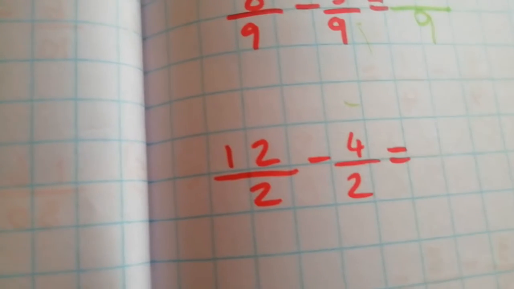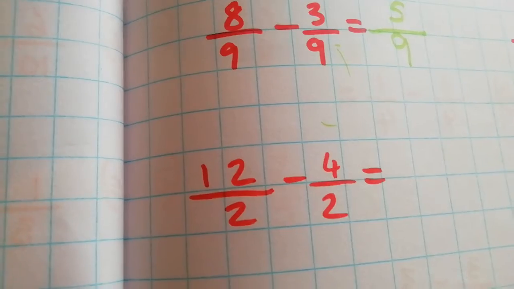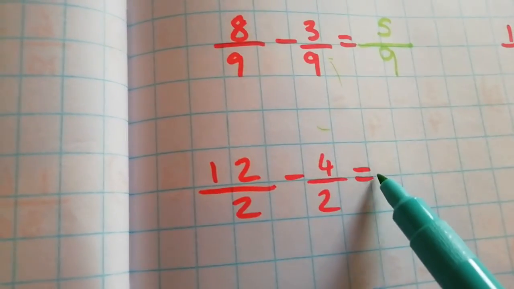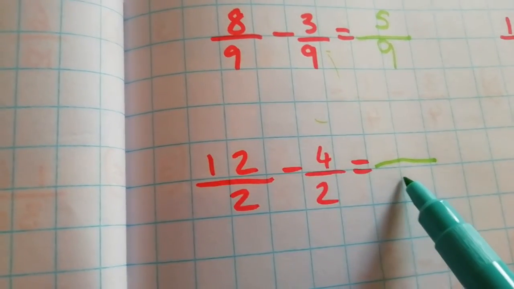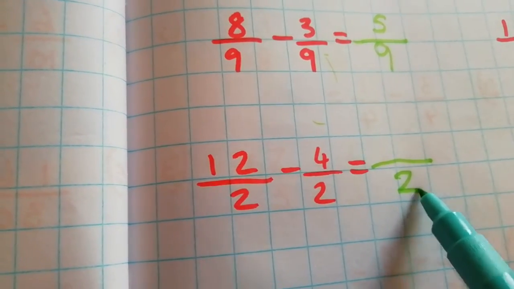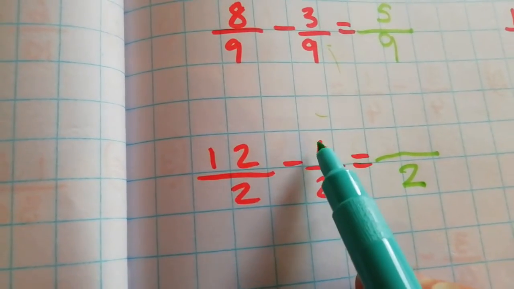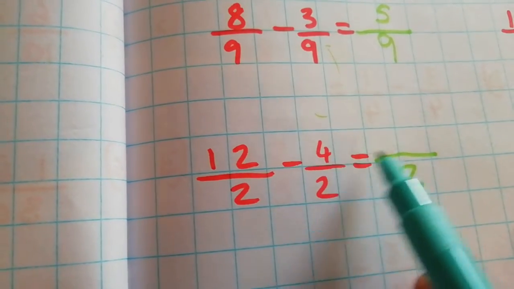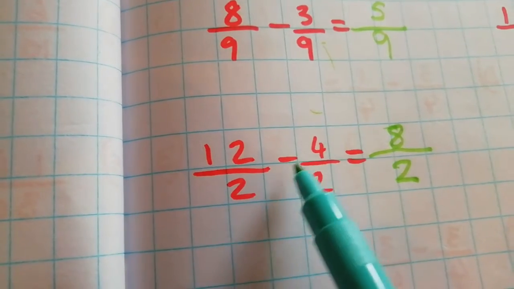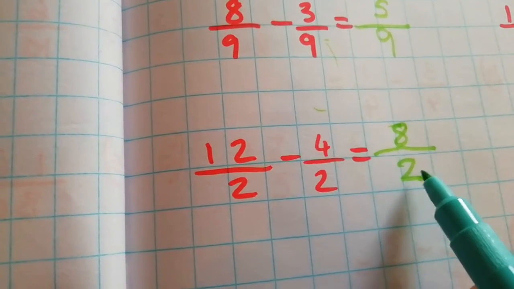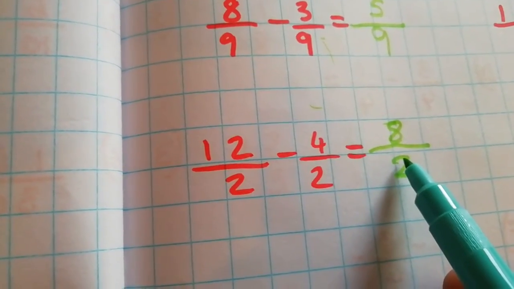Year 4s. You could pause the video now and have a go at this one on your own. Welcome back. Some good thinking there. We've got the same denominator on the bottom. Look at that. We're talking halves. So our answer is going to be in that as well. 12 subtract 4, 12 halves take away 4 halves is going to leave us with 8 halves, I believe. And as our numerator is still larger than our denominator, we're talking about an answer here that's larger than 1 as well.